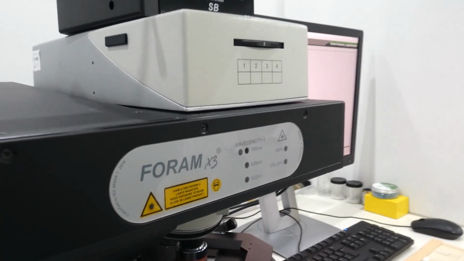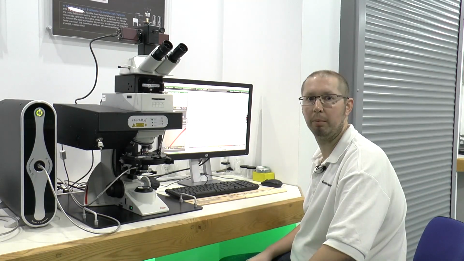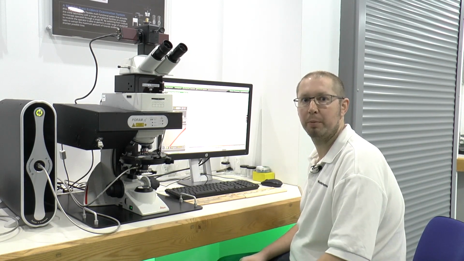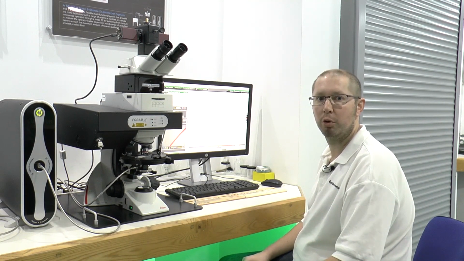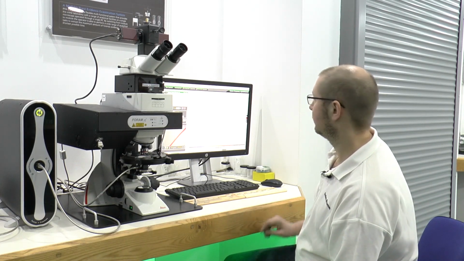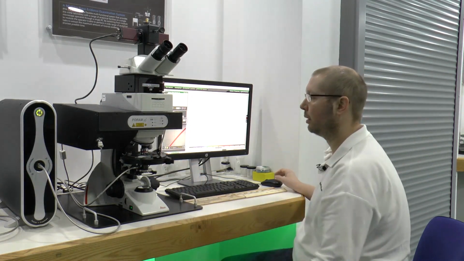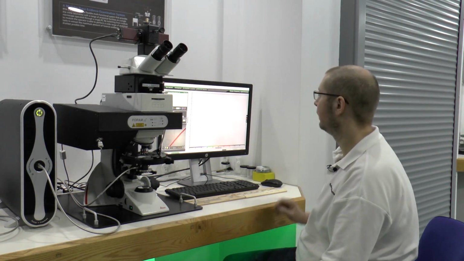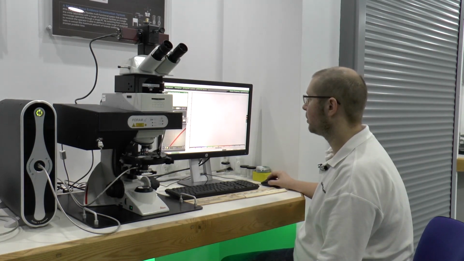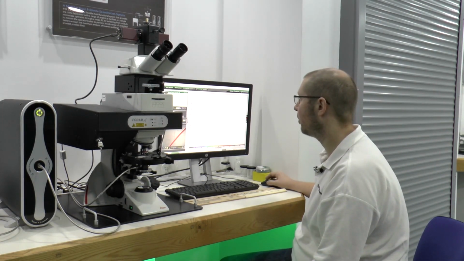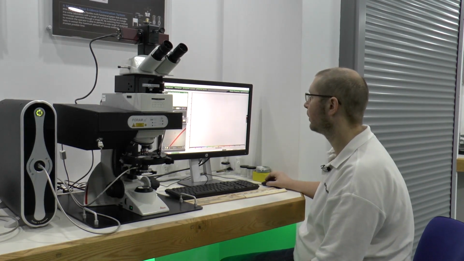Here we're going to take a look at the UV-Vis NIR microspectrometer. It records absorption and transmission spectra in the range of 240 nanometers to 1000 nanometers. We have a fibre here mounted on a quartz slide in glycerin, and we're going to use this system to take some absorption measurements of these fibres that are recovered from the crime scene.